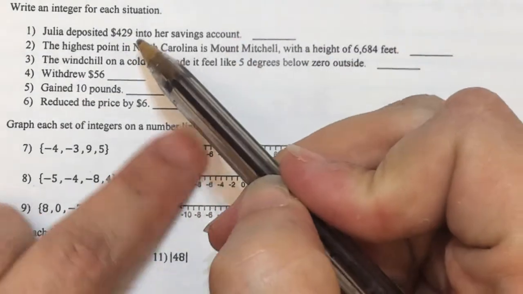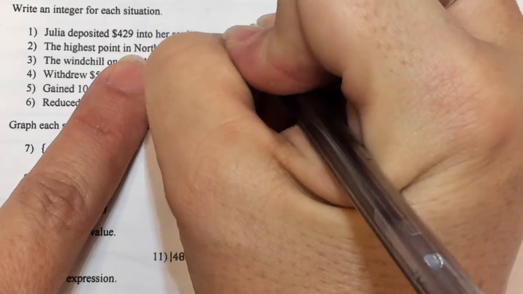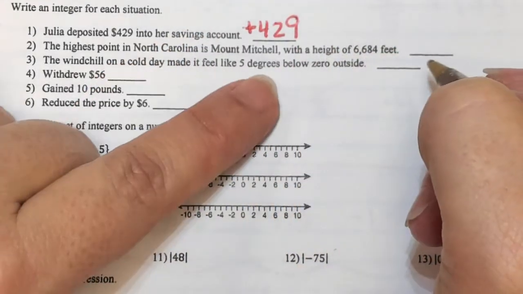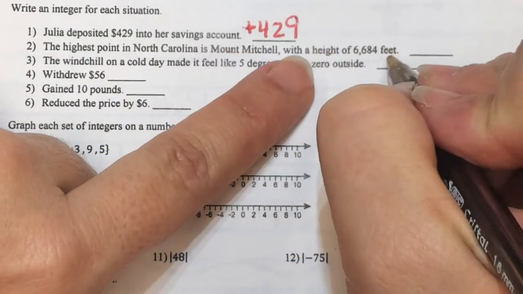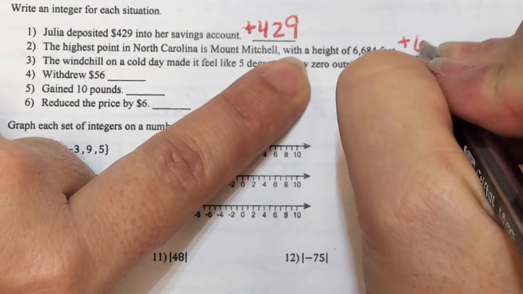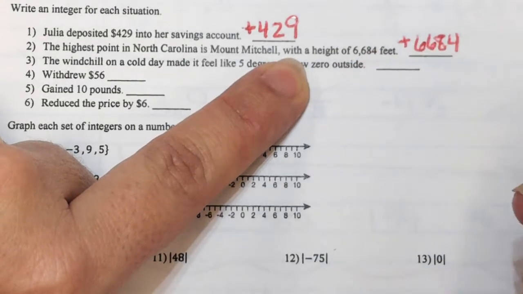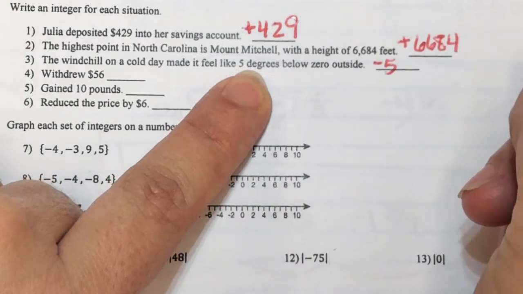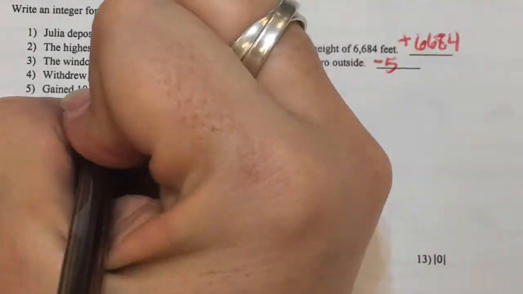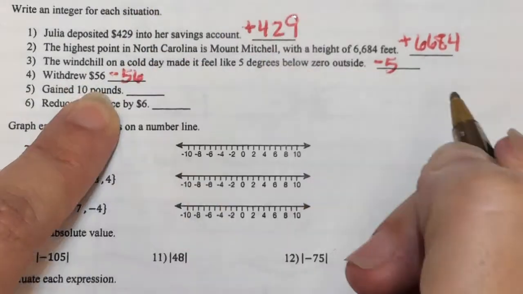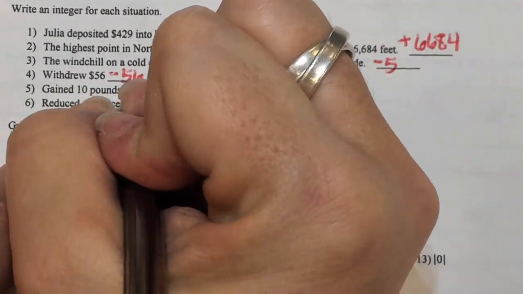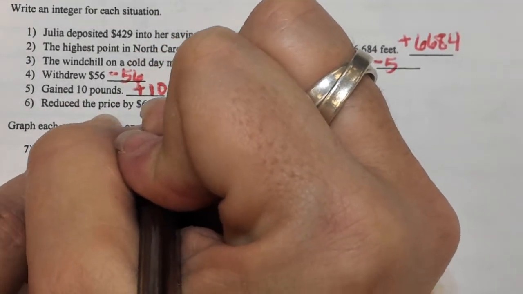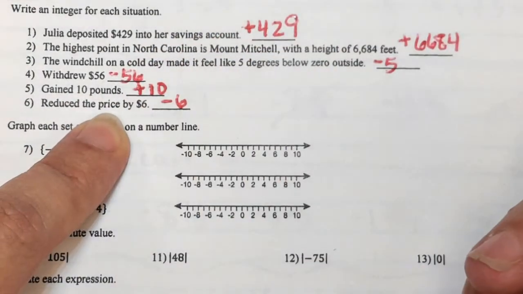Here we go. Deposited 429 would be plus 429. The next one, highest point in a mountain is above the ground. The height is positive 6,684 feet. 5 degrees below zero, negative 5. Withdrew $56, meaning minus 56. Gain 10 pounds, meaning plus 10. And reduce the price, meaning take it away, $6.